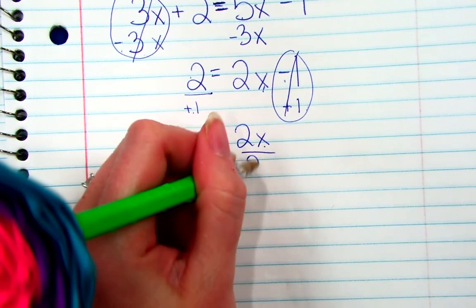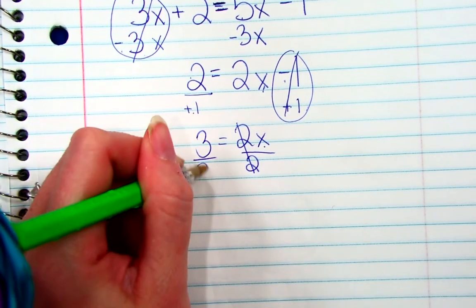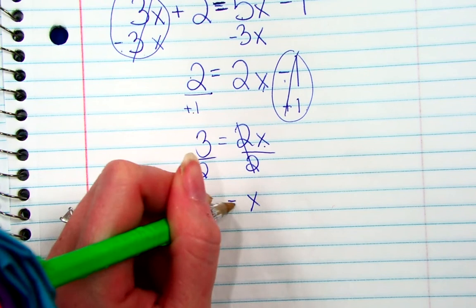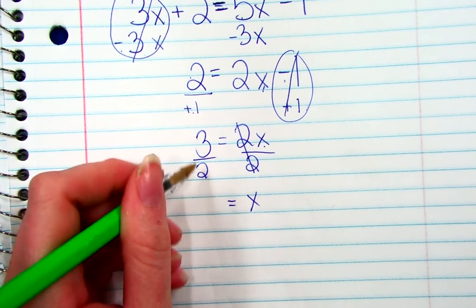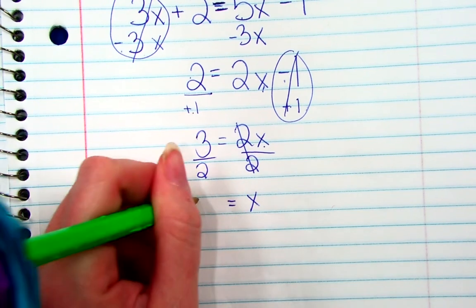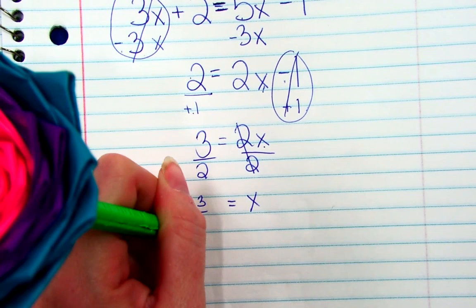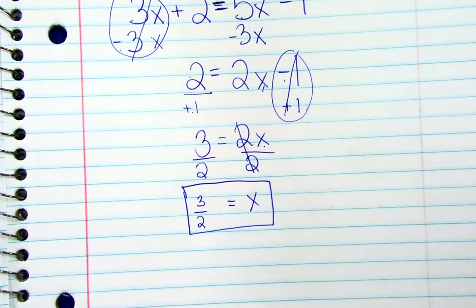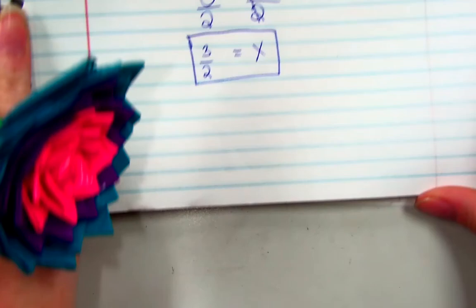I'm not done yet. X is not isolated. Right now, x is being multiplied by 2. The opposite of that is dividing by 2. So if I divide both sides by 2, I get, and I could do 3 divided by 2. This is 1.5. I'm just going to leave it in proper 3/2. Okay? So that's a main concept.